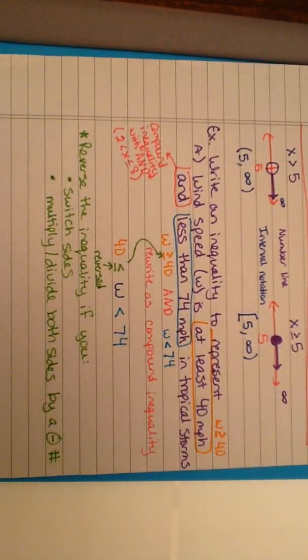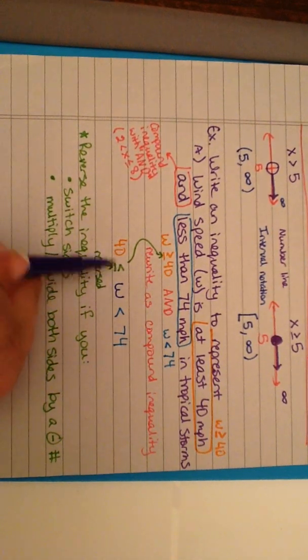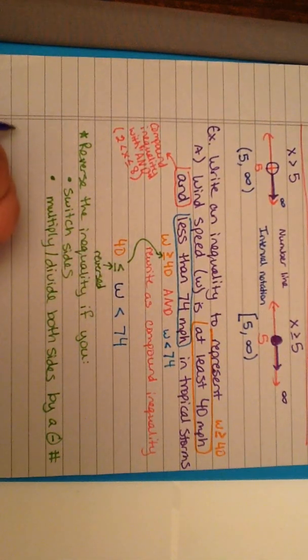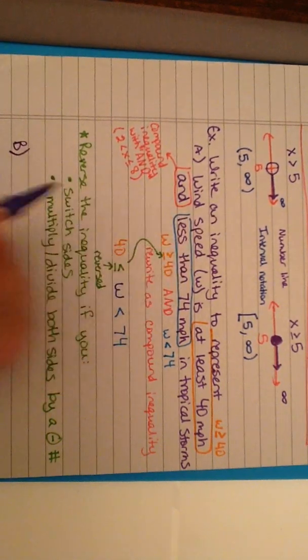That's not hashtag, that's number. So if you have to multiply or divide by a negative number, you will switch your inequality. It'll trade from being this way to being the other way, from being a greater than to being less than, or vice versa.